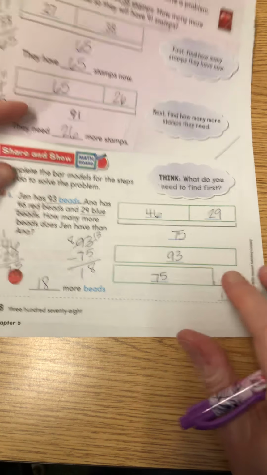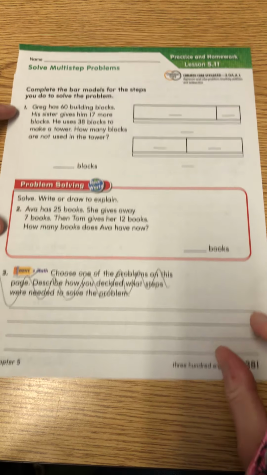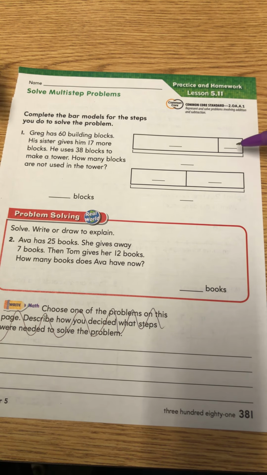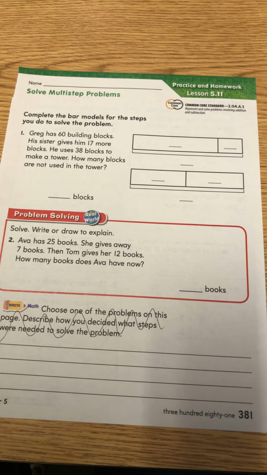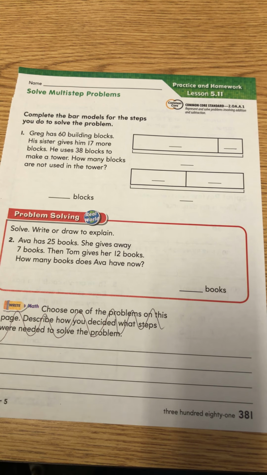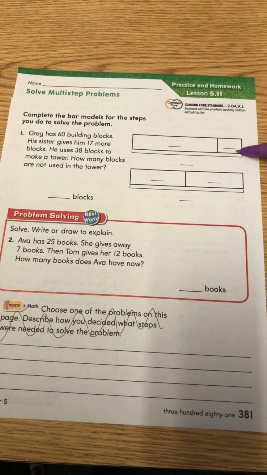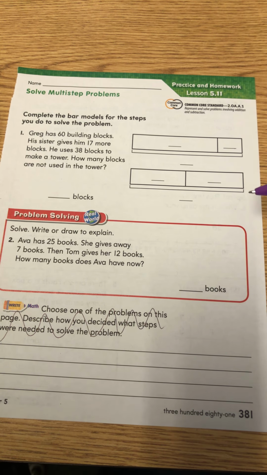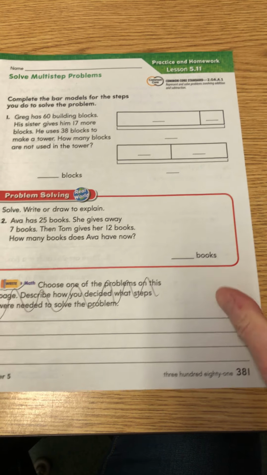Let's look ahead to the next page, 381. Okay. Again, you're going to use a bar model. You're going to need to do 2 steps to find your answer. So read, underline, think of what you need to do first, and then use that information to do what you need to do second to find your answer. Same thing on number 2, except you don't have a bar model. You'll just need to do 2 problems or 2 steps to find your answer.